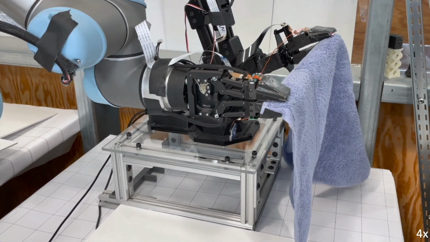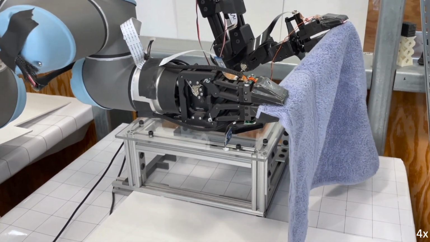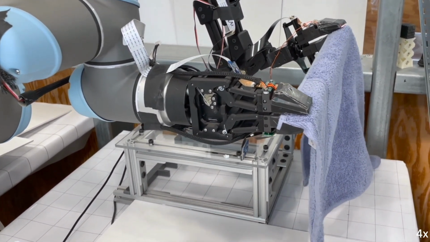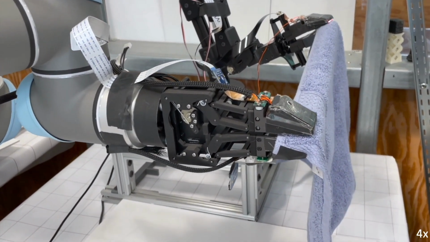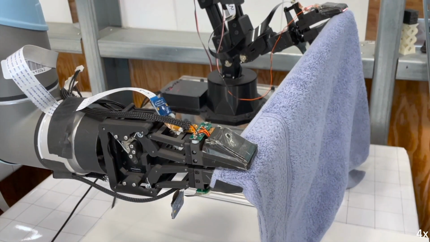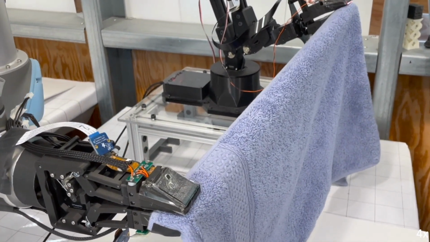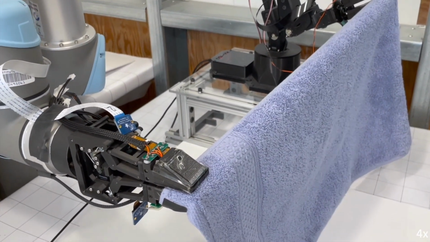Here we show tactile sliding in the more challenging horizontal configuration for longer towels, where it's more likely to slip out of the grip due to its own weight. We learn a dynamics model and use an LQR controller to choose a pulling angle to keep the edge close to the target position.